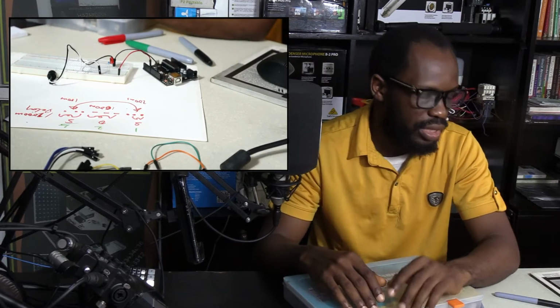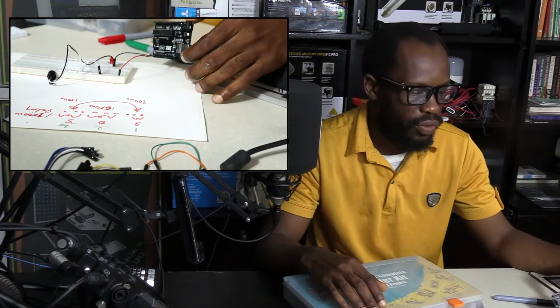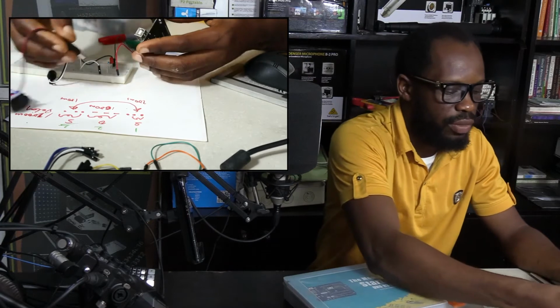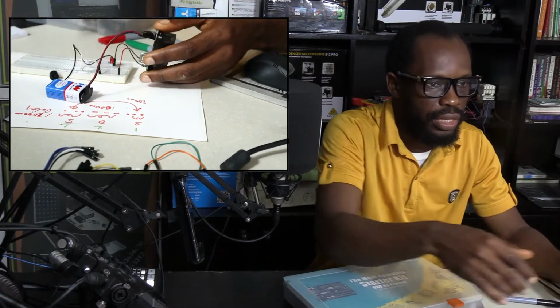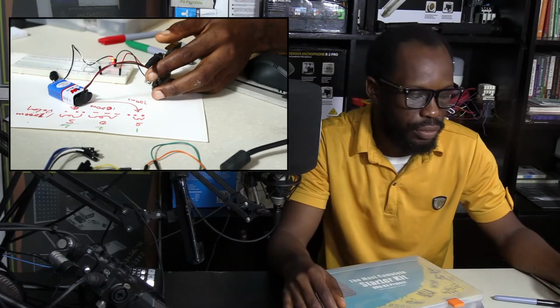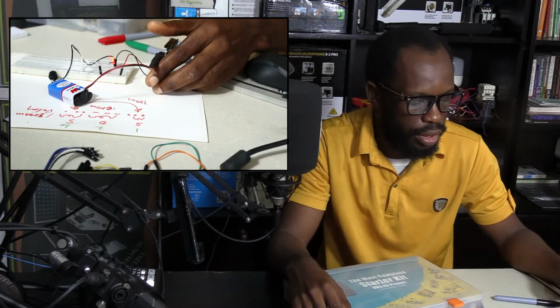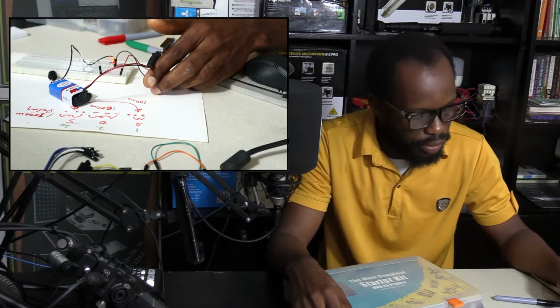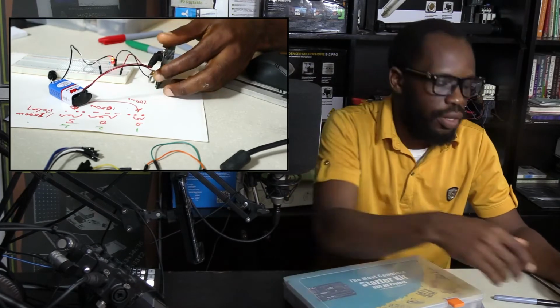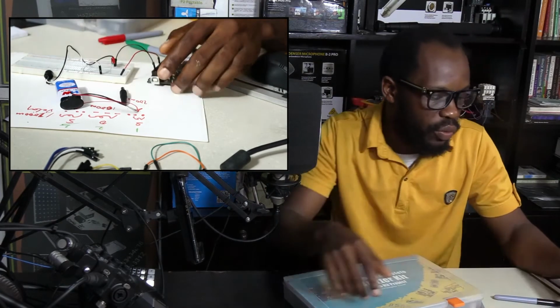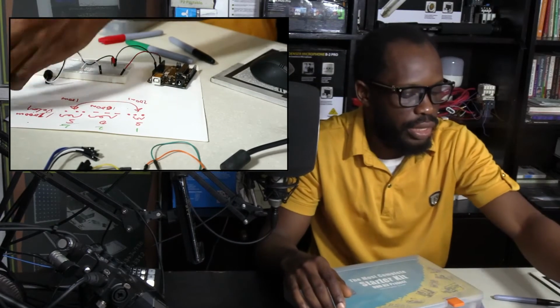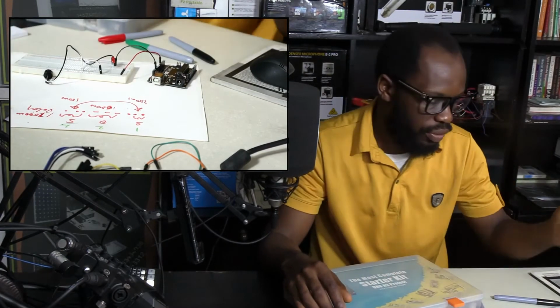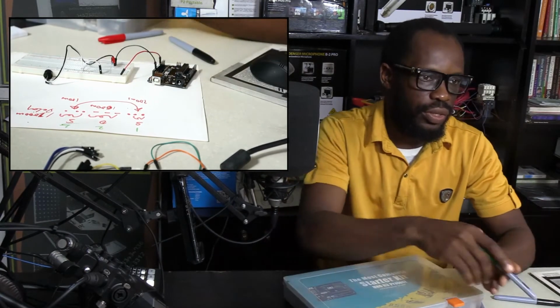I have already written it. It's already flashed inside the chip here, so I can just power the chip with my 9V battery, and you can see it will start displaying. It's very simple. I just wrote it down, so this is how it goes.